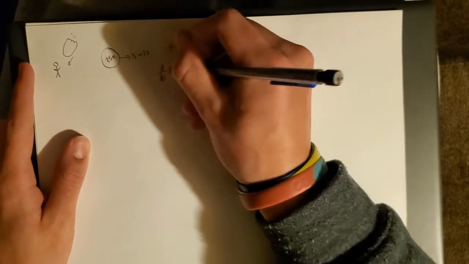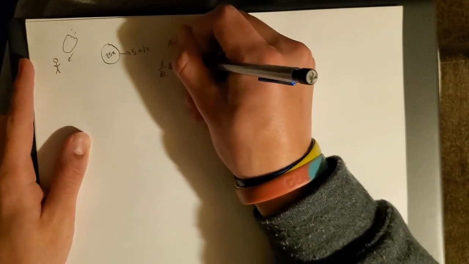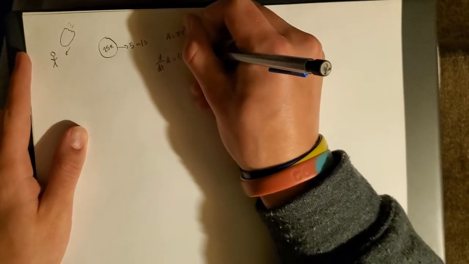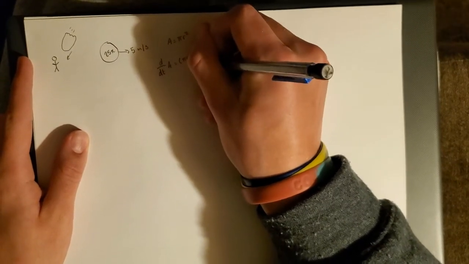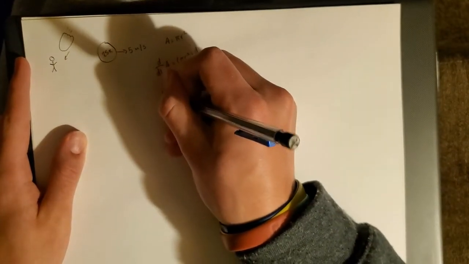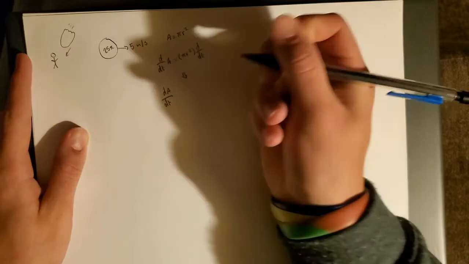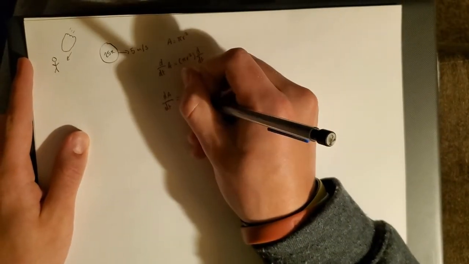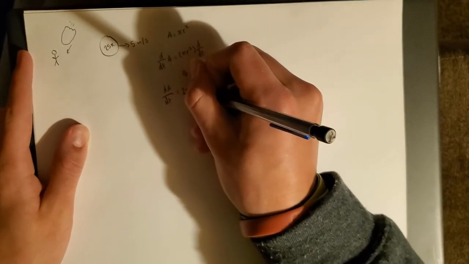And to do that, you take the circle area formula and you differentiate both sides, and you end up with d/dt of A equals pi r squared times d/dt, and that simplifies to dA/dt equals 2 pi r times dr/dt.